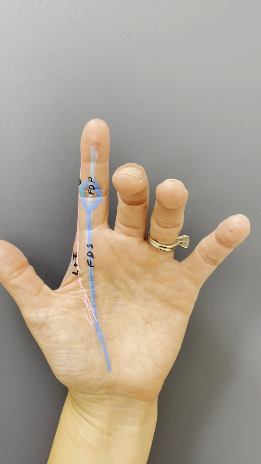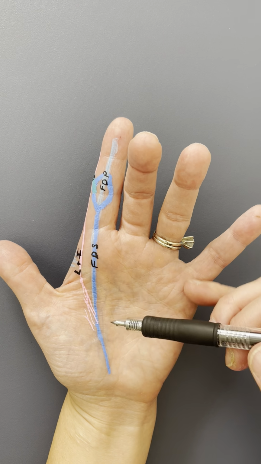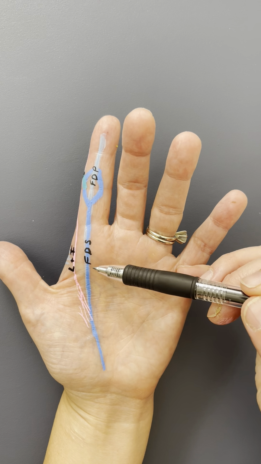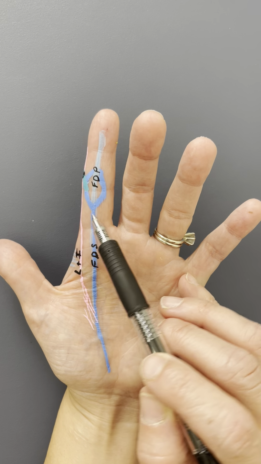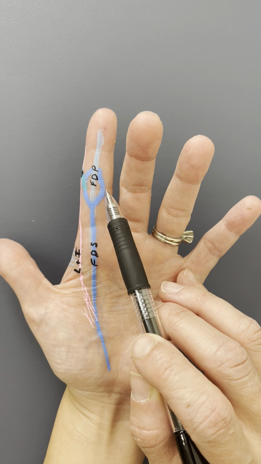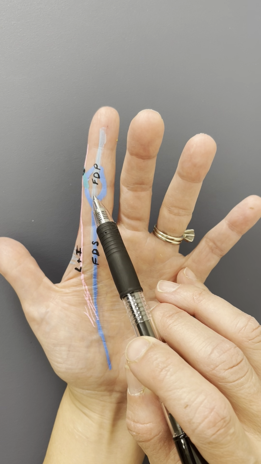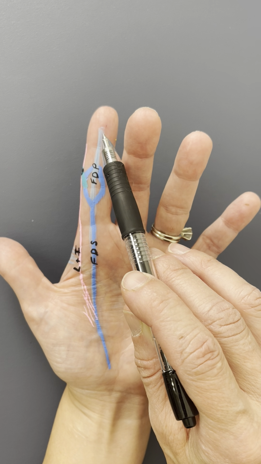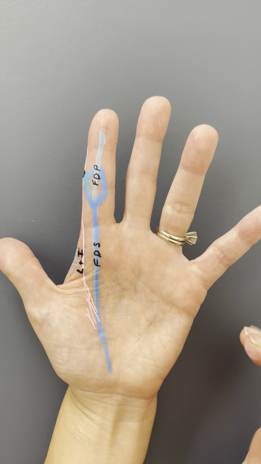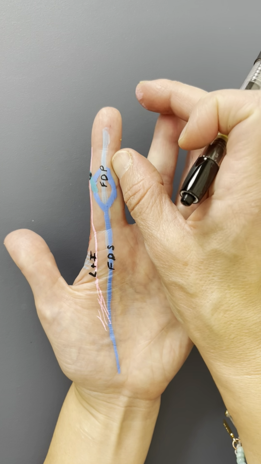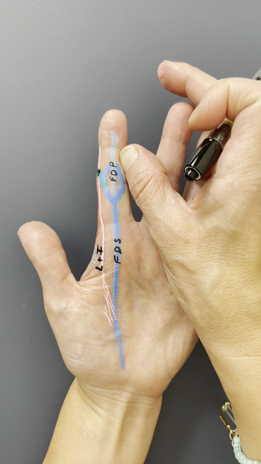This is a quick review of tendons in the digits. Looking volarly, we've got the FDS sitting superficial to the FDP until the FDS bifurcates. From that point, FDP will sit superficial to FDS. FDP will insert at the base of P3, and it's the only muscle tendon unit that's going to flex the DIP joint.